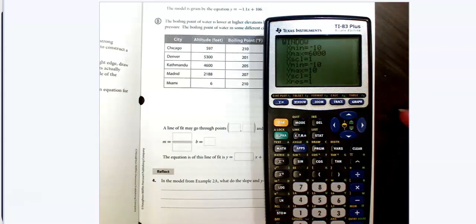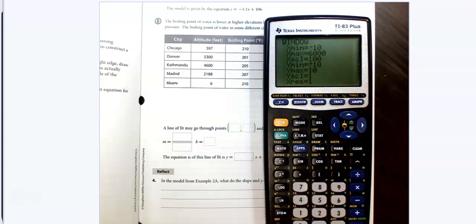The X scale going up by 1 is going to be too many tick marks, so I'm going to maybe go up by 100s, something like that. For the Y minimum, boiling point, the smallest value is like 201, the biggest value is 210.